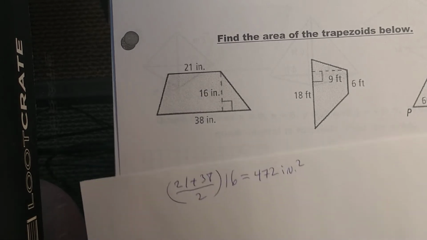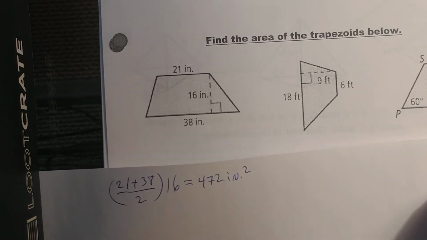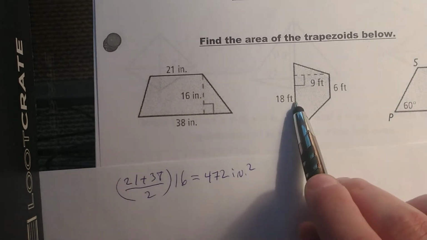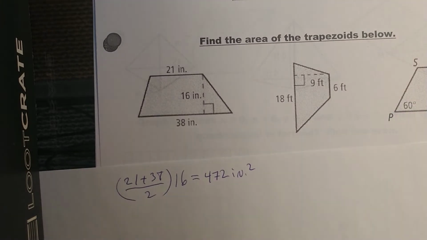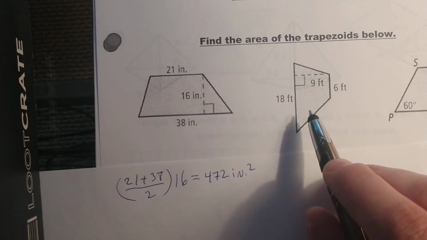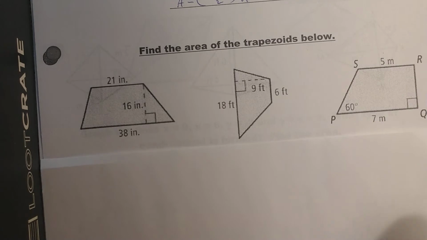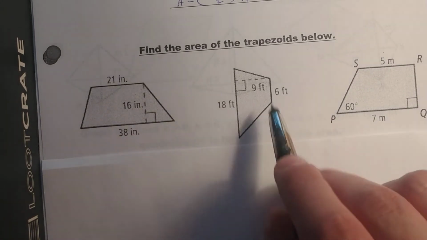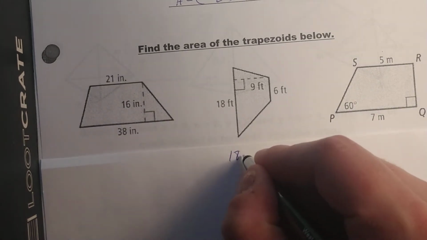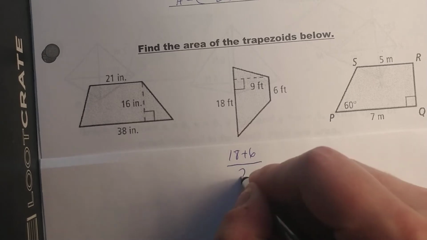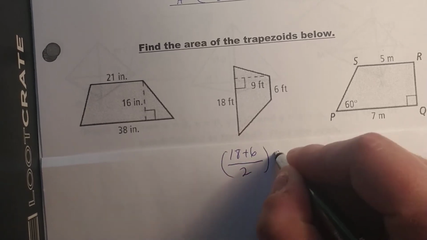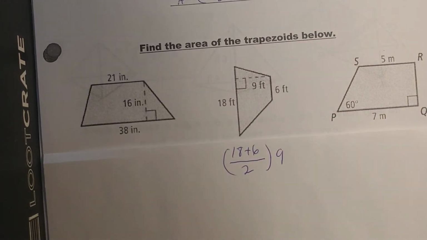So for the next one, sometimes your bases are going to be vertical. It's whatever two lines are parallel. Those are your bases. So when I'm looking at this one, let me turn this over. I'm going to go 18 plus 6 divided by 2, all times 9, just like that.